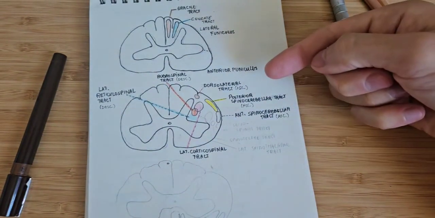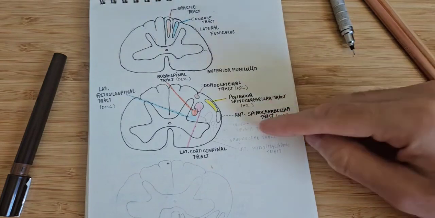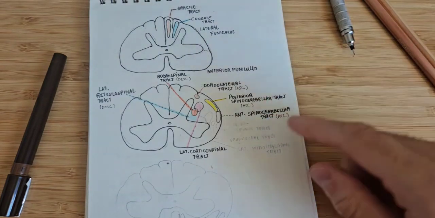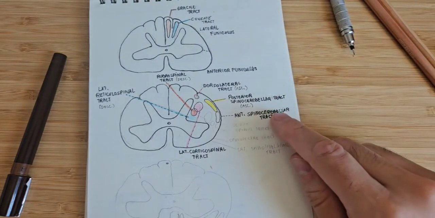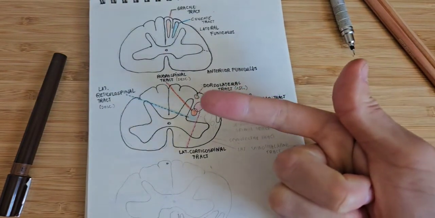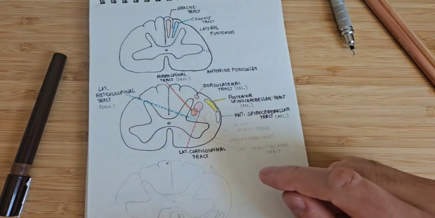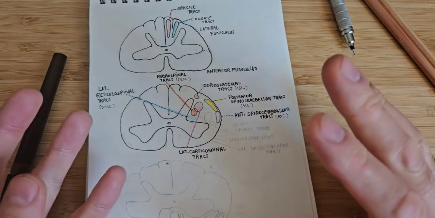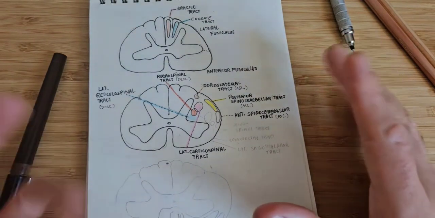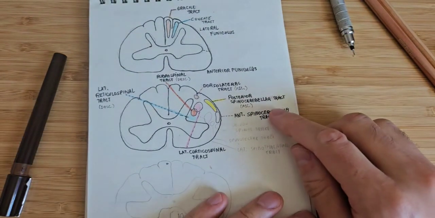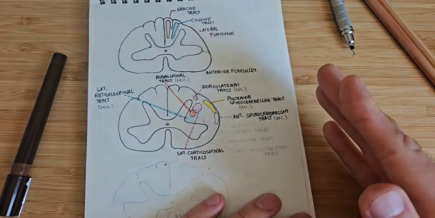And similar to the posterior spinocerebellar tract, this one carries pain and temperature information, but it is less well defined, and it contributes to the ascending pathways.